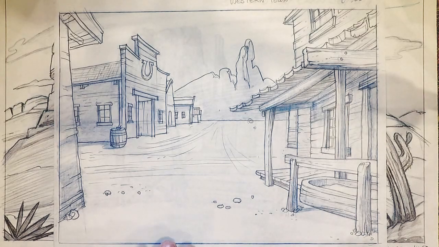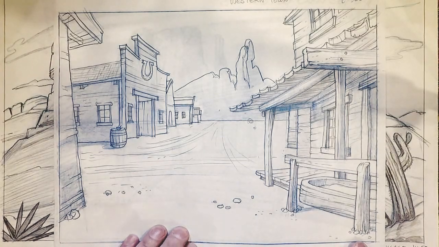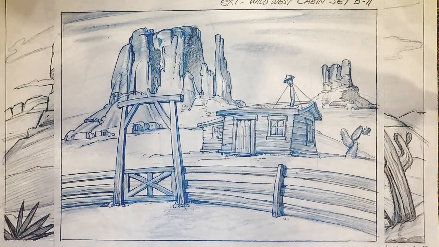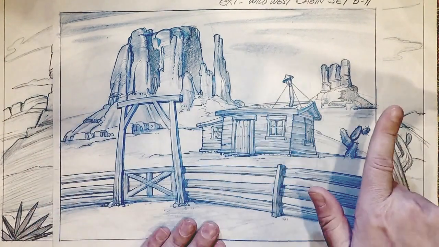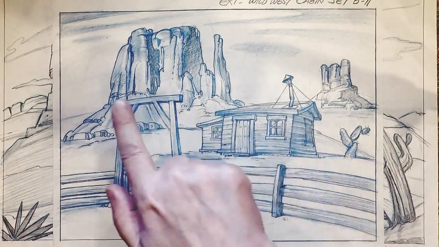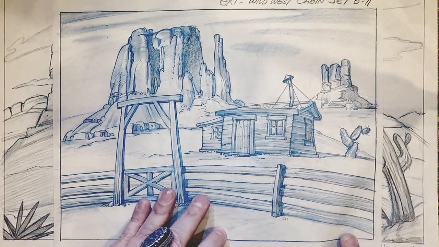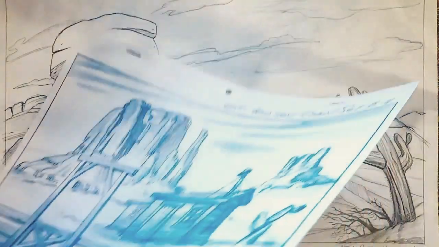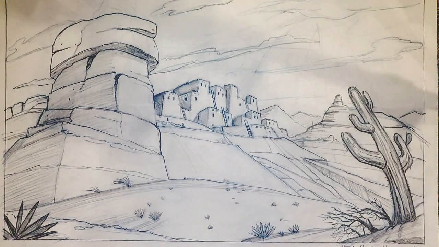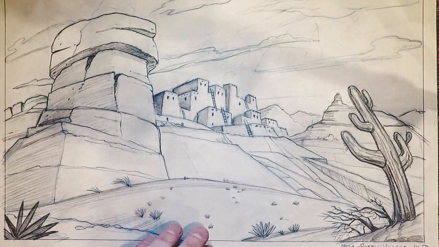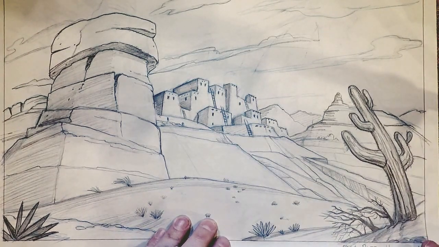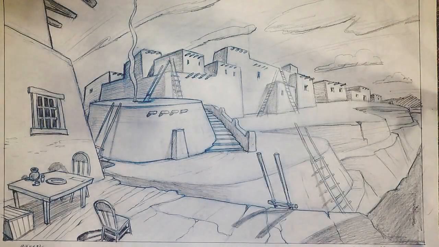Western town. A Wild West cabin. And it's a set, so you kind of feel that it's a prop with a backdrop. It doesn't really feel like a real Wild West cabin. But now here we're in Pueblo Village. Again, the Hopis. And we've got a kiva over here from the outside.